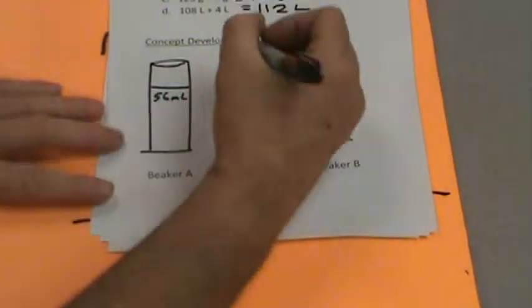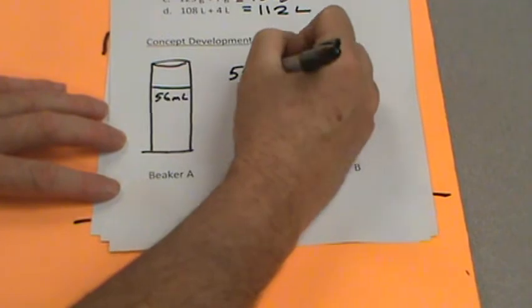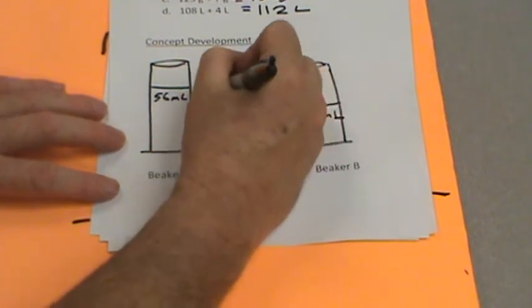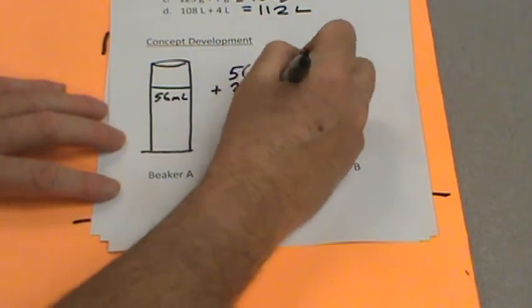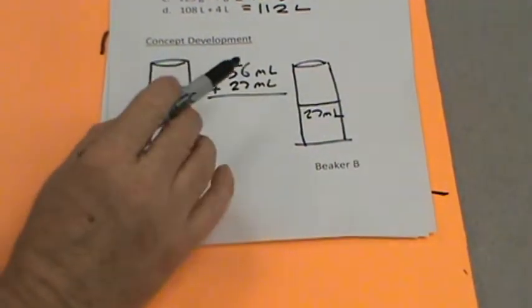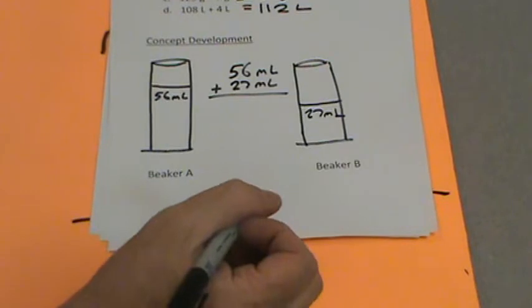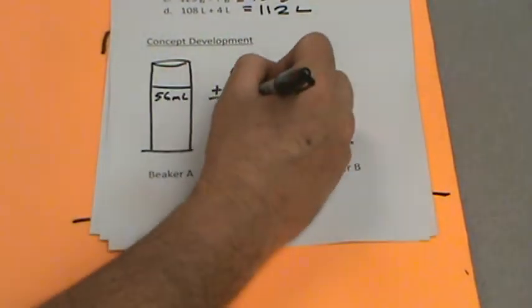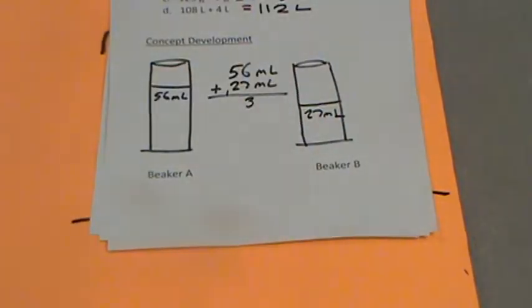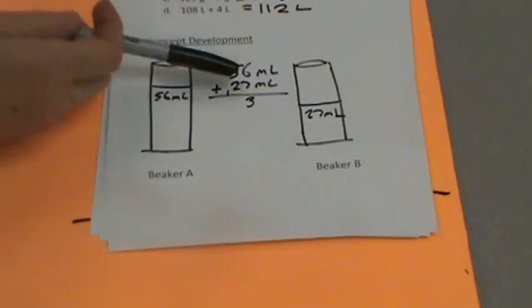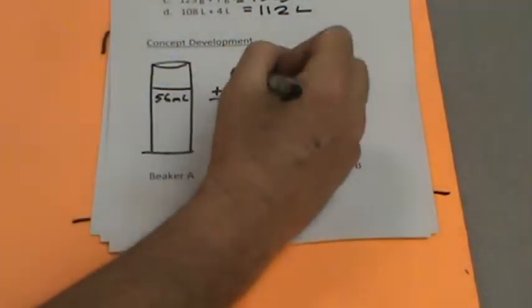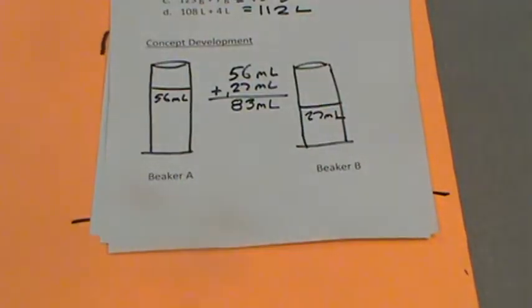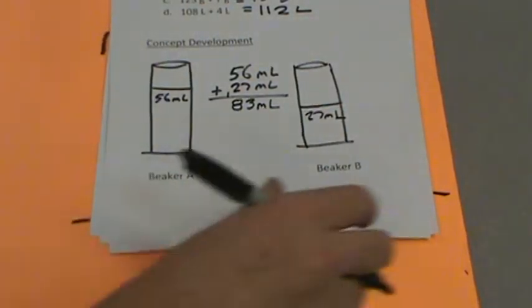Okay, so I'm going to make 56 right in between my beakers, 56 ml plus 27 ml. Back to the standard algorithm. Okay, we already determined that 6 plus 7 is 13, right? So we'll put a 3 right here and a 1 down there. Now what do we have to determine? 5, 6, 7, 5 plus 2, plus 1 is 8. And we're at 83 milliliters. We'll continue on because that's what we do.